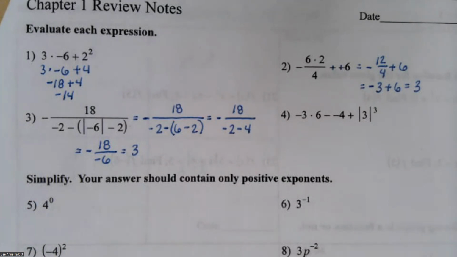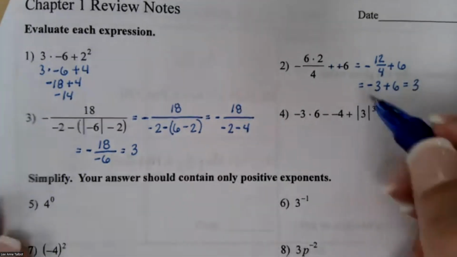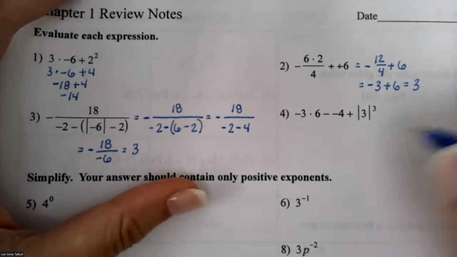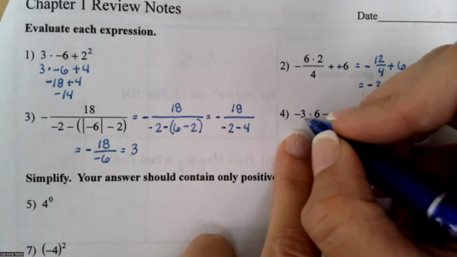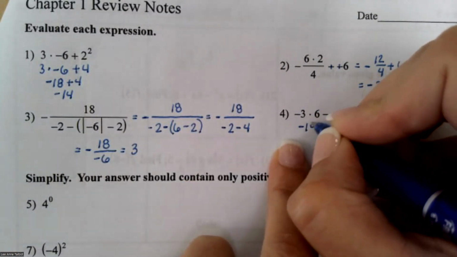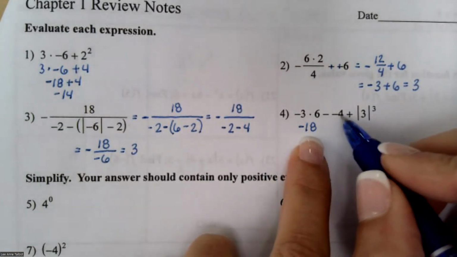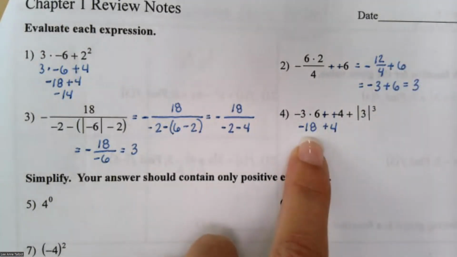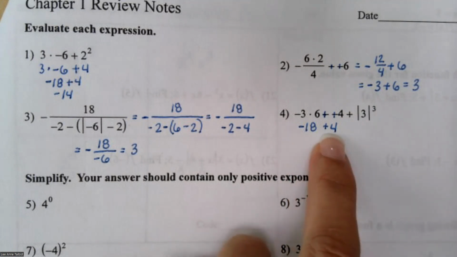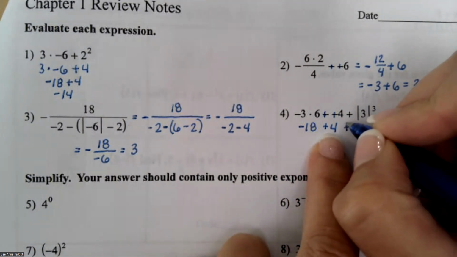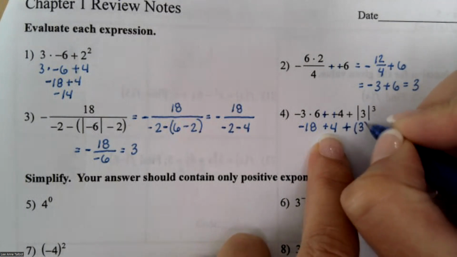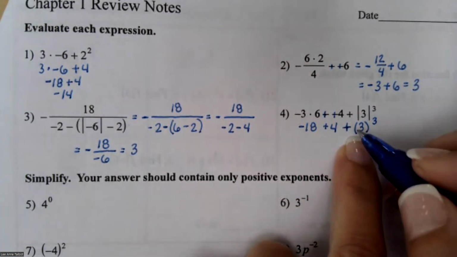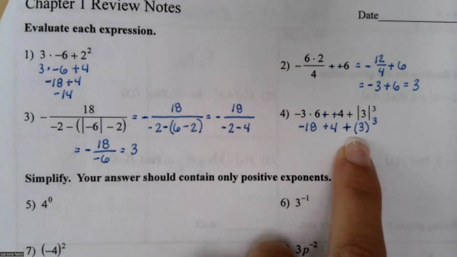Okay, and then number 4, last order of operations problem. This one's spicy. It's got absolute value and a cubed. I'm just going to do it very gradually. So I have -3 times 6 is -18. And then we have this minus a negative. So I'm going to make that +4. And then plus, and then I'm going to do this in 2 steps. I'm going to take the absolute value of 3, which is +3. And I'm going to put that in parentheses. That's going to show that I did the absolute value.